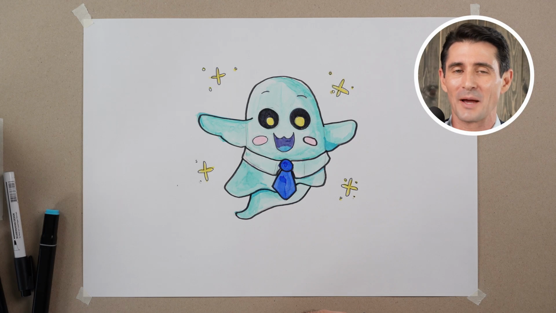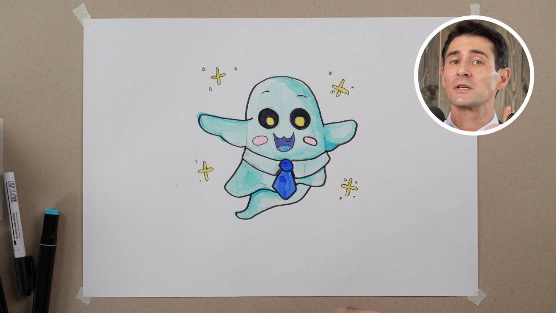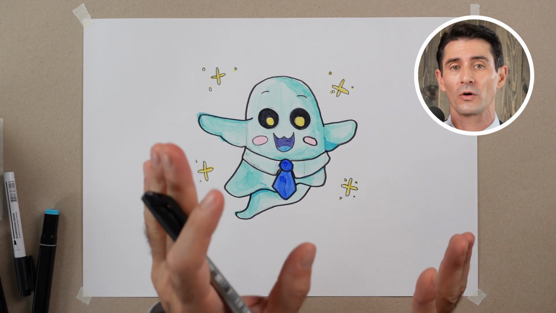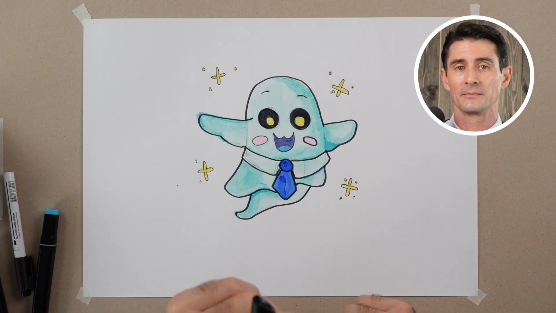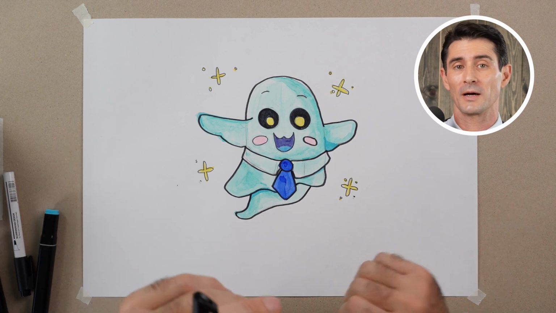And there you have it, your very own ghost. I bet yours looks awesome. Remember, practice makes perfect, and the more that you draw, the better that you'll get. So don't worry if it's not exactly what you imagined or if it doesn't look like mine.